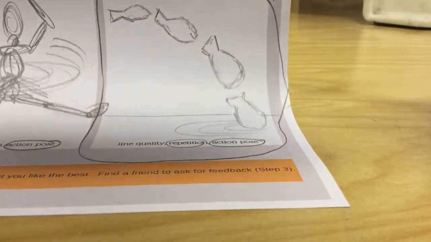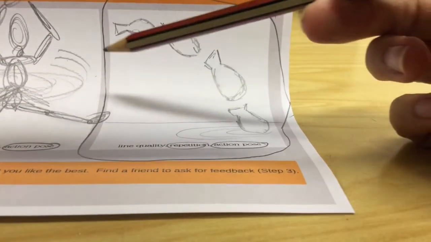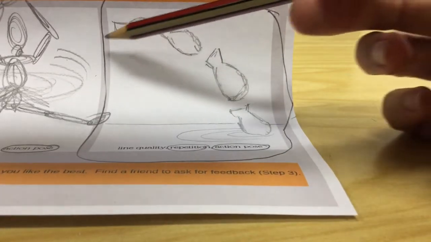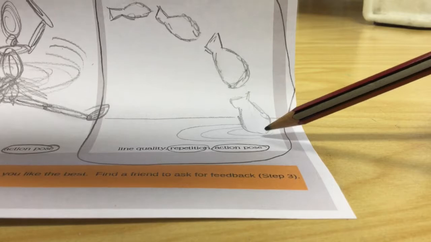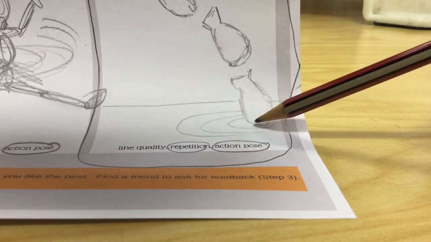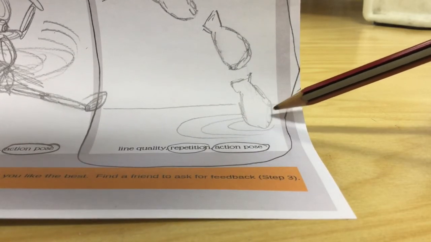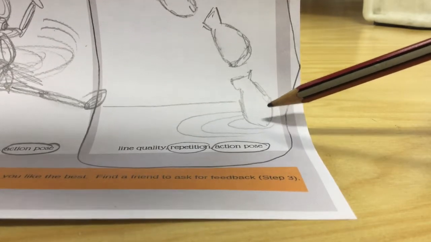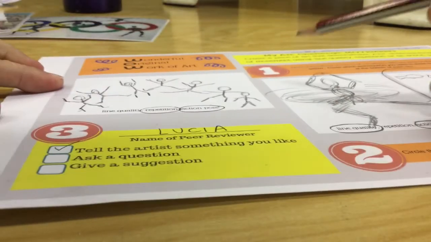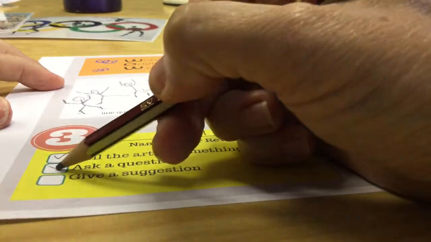Now, one question that she asked me is, how am I going to make it look like the fish is actually in the water? Because right now it looks kind of strange. It should be underneath the water, but it's actually not. So that is her question. She's going to check it off when she asks the question.